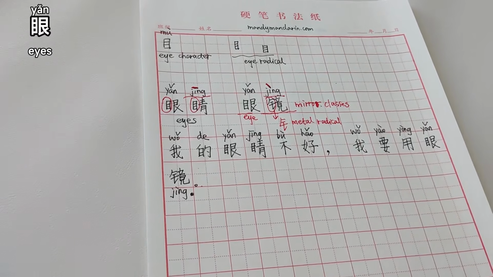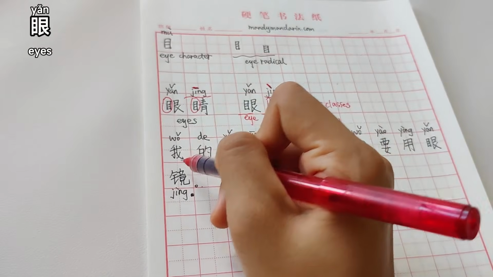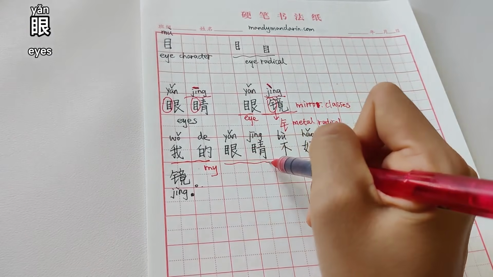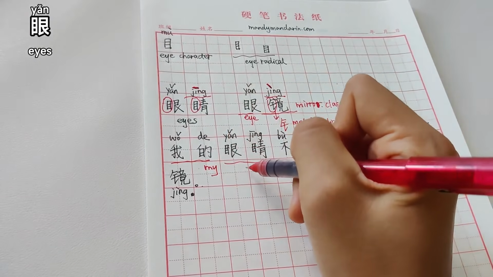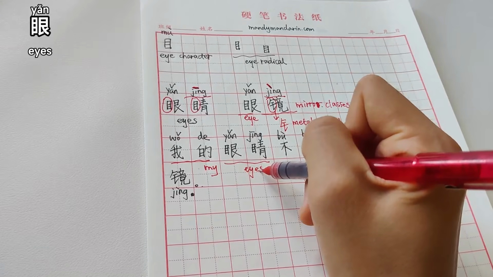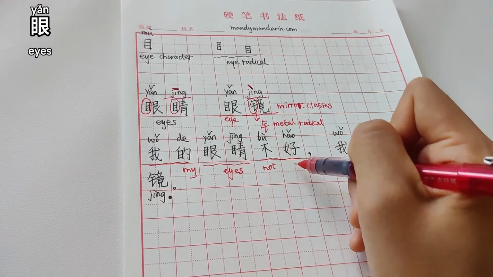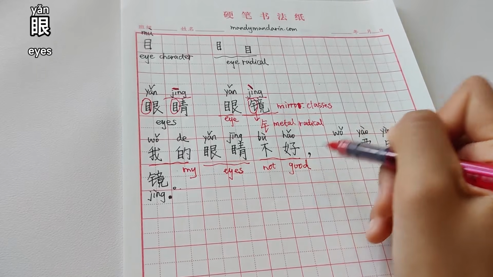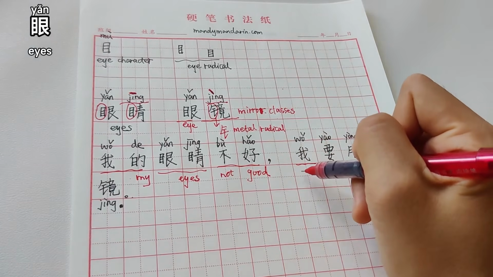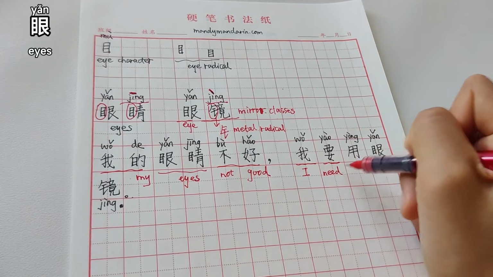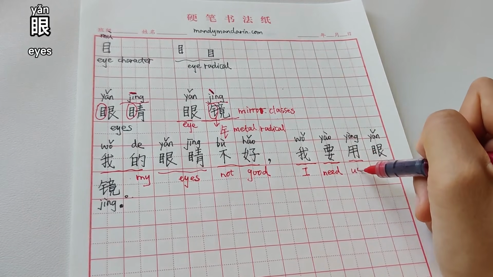Okay, very straightforward. We would say 我的, my, 眼睛, the eyes, 不好, not good. 我, I, 要, need, 用, use.